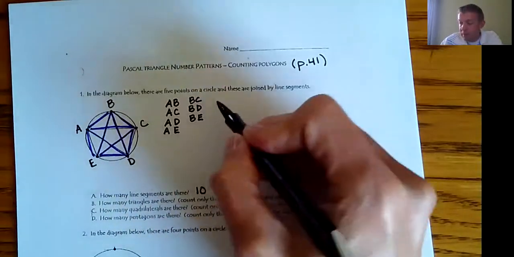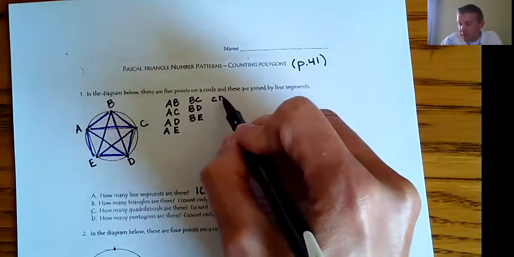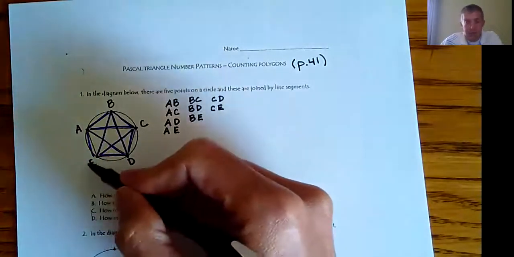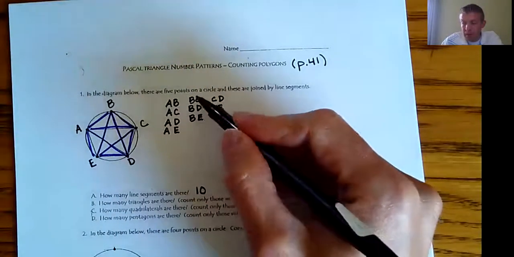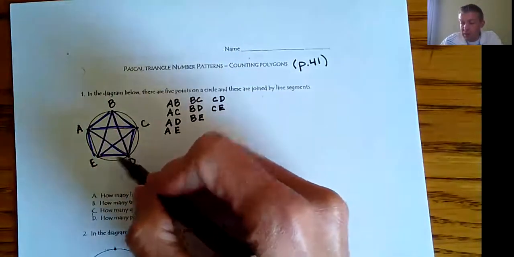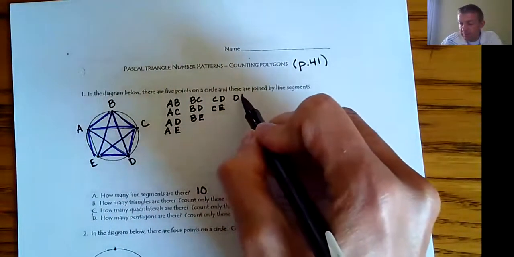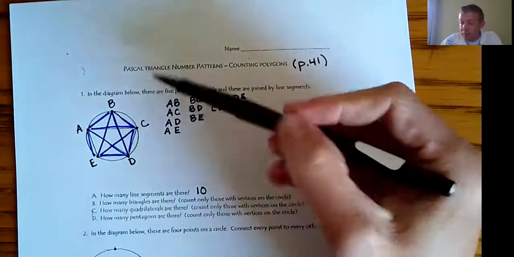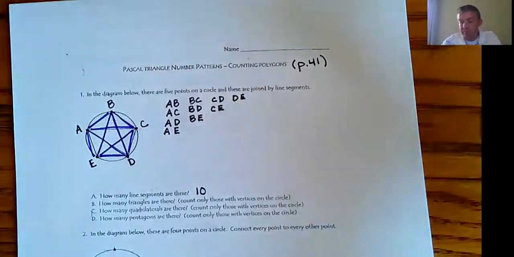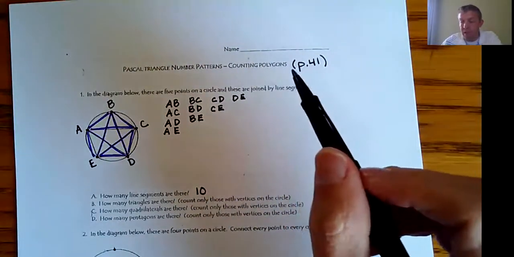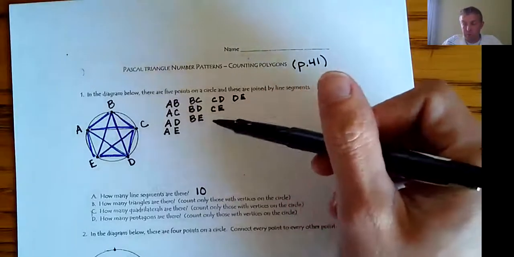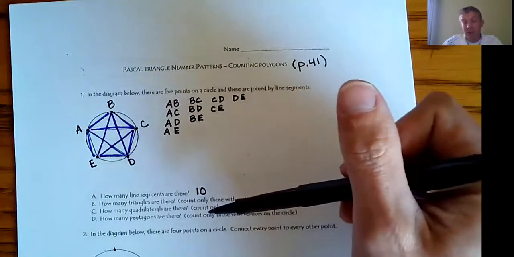And do the same with C, C and D, C and E. Again, you only need to use the letters that come after it in the alphabet because any that came before we've already got. There's C and B. And then the last one would be D and E. And if you count those up, we have 1, 2, 3, 4, 5, 6, 7, 8, 9, 10. Okay? Now the reason I showed you this way was if you're methodical with how you write them, it'll be a little bit easier to keep track of them.